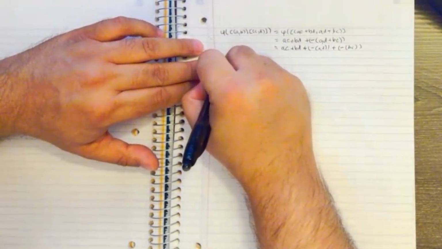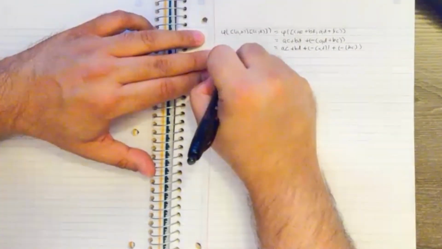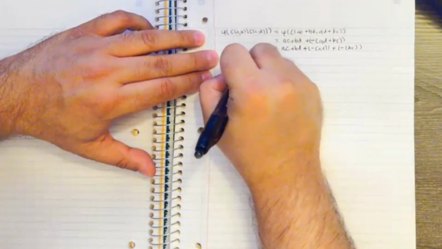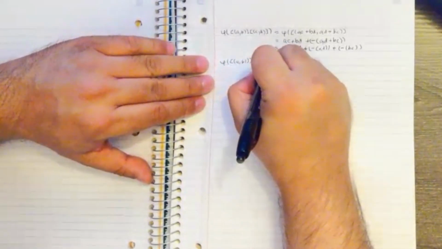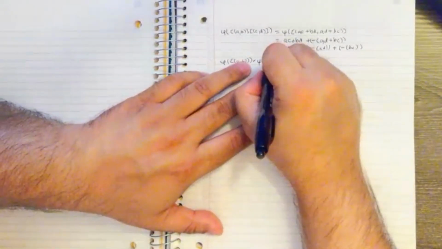So now let's calculate phi of the equivalence class of the ordered pair AB times phi of the equivalence class of the ordered pair CD.